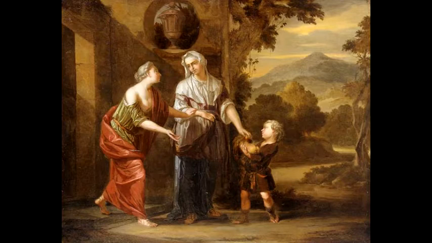So when Jacob came from the field in the evening, Leah went out to him and said, you must come in to me, for I have hired you with my son's mandrakes. So he lay with her that night, and God listened to Leah, and she conceived and bore Jacob a fifth son.